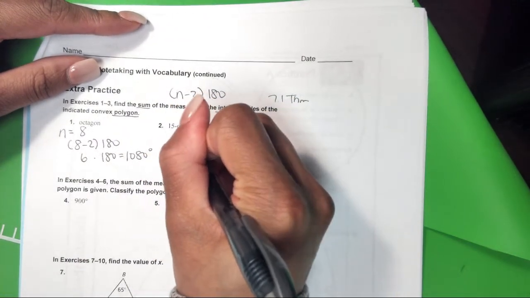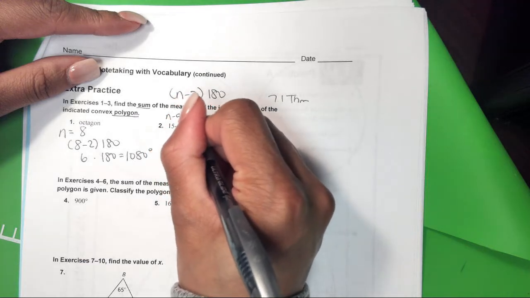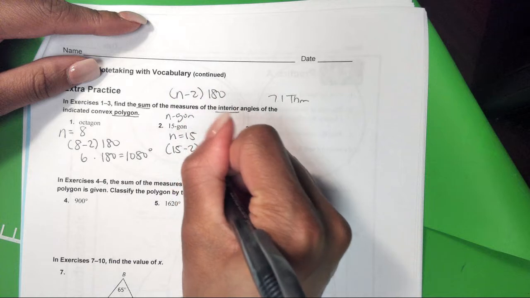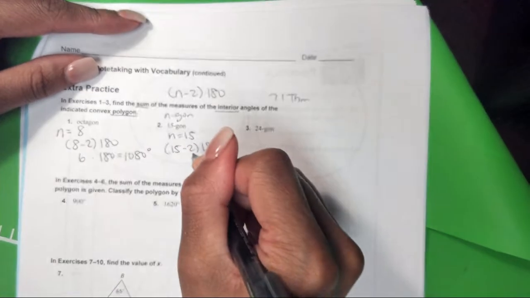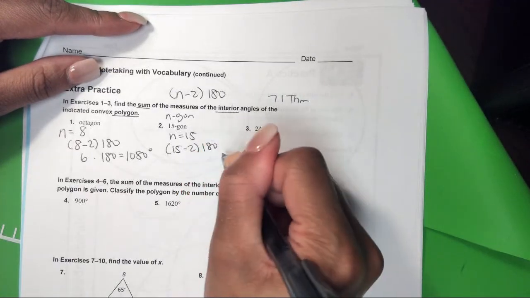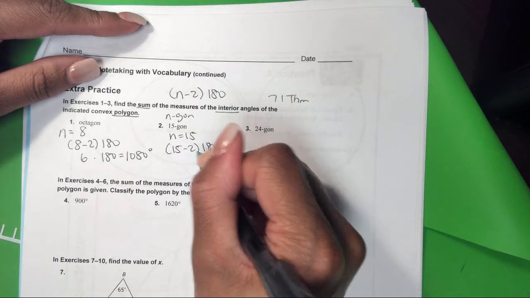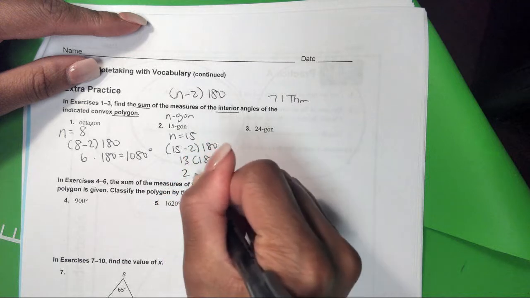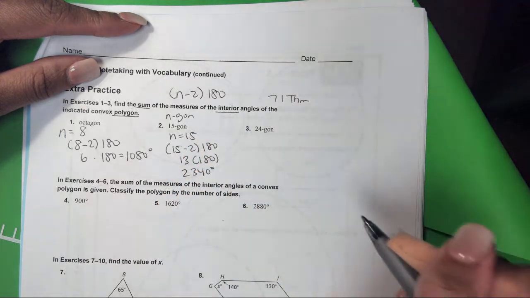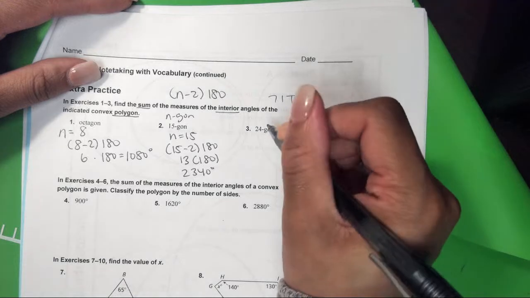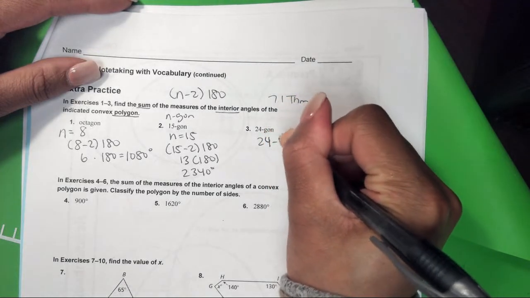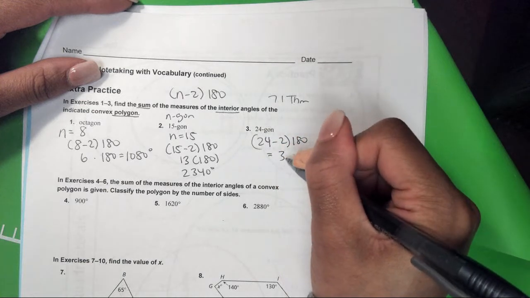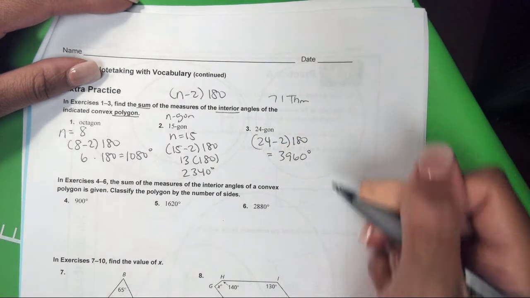We'll do the same thing for 2 and 3. We have a 15-gon, so n equals 15. I have 15 minus 2 times 180. 15 minus 2 is 13, and so I'm left with 2,340 degrees. And the same with number 3: 24 minus 2 times 180 gives me 3,960 degrees.